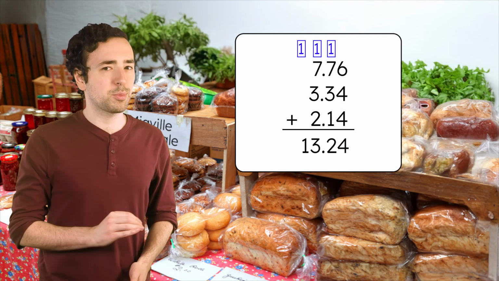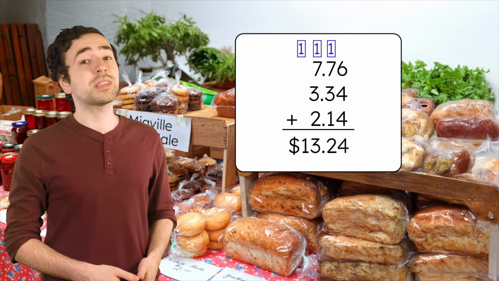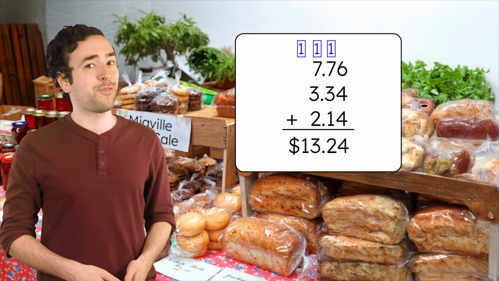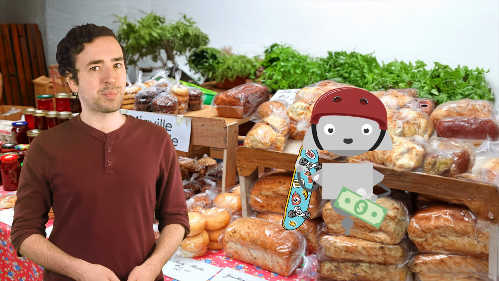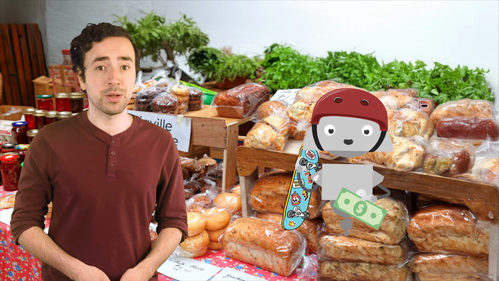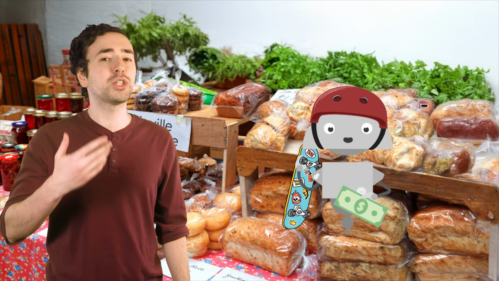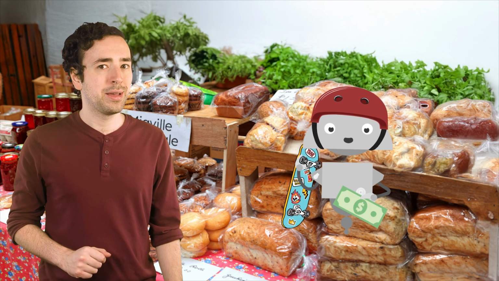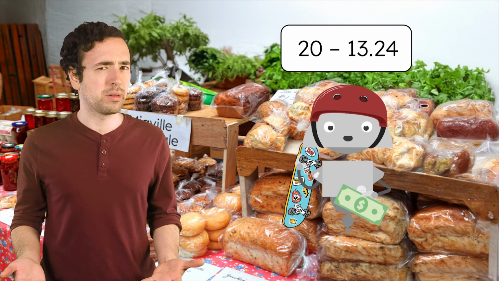Starting with the smallest place value and regrouping as needed, the total comes to $13.24. Ooh, Evan is paying with a $20 bill, which is more than the total amount. So we need to figure out how much change Evan should get. But how do we subtract a decimal from a whole number?